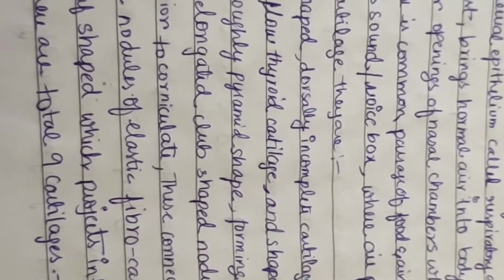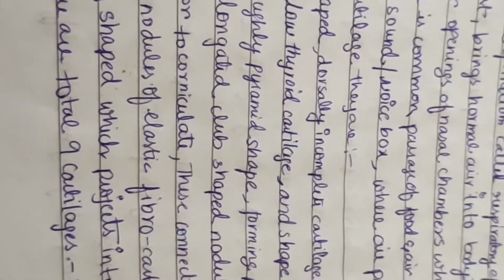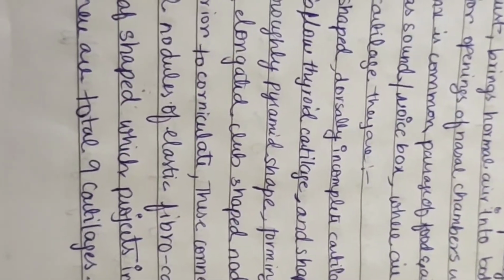Then cuneiform cartilage. They are two small elongated club-shaped nodules of elastic fibrocartilage which lie above and anterior to corniculate. These connect epiglottis to arytenoid cartilage. Then corniculate cartilage. These are two conical nodules of elastic fibrocartilage which lie near the arytenoid cartilage. Now epiglottis, which is single leaf shaped and projects into the pharynx.